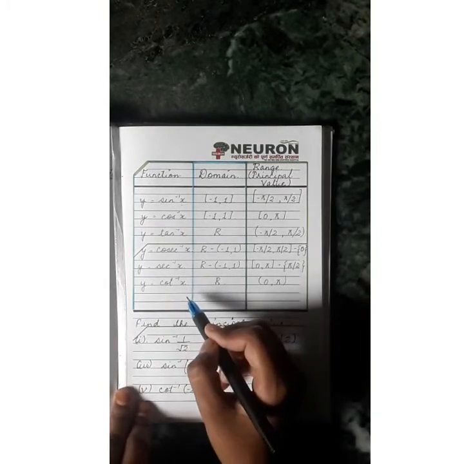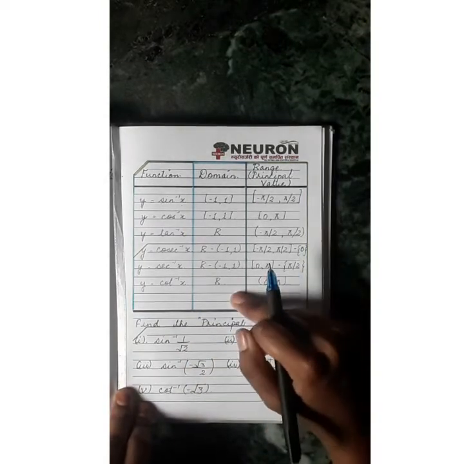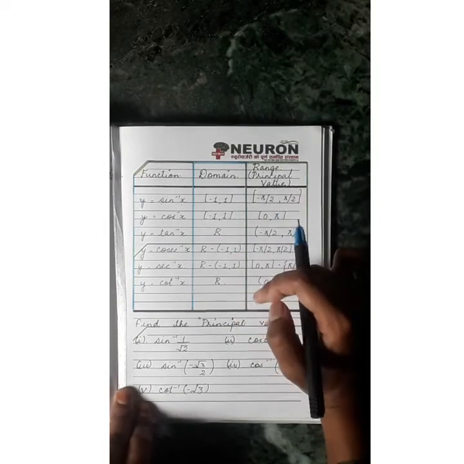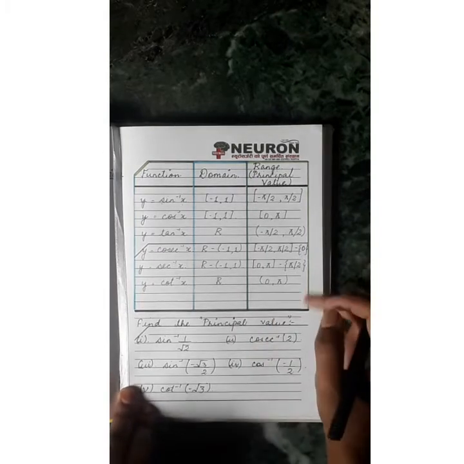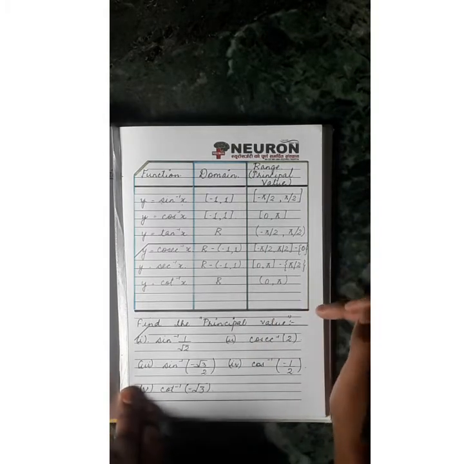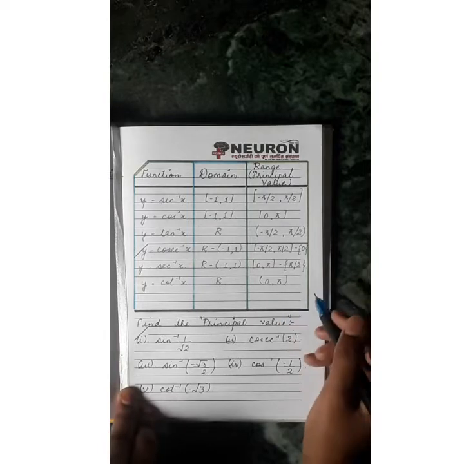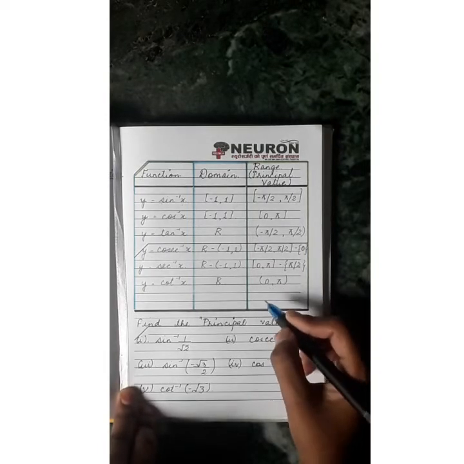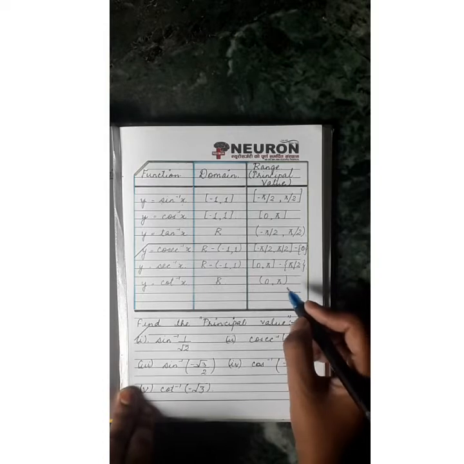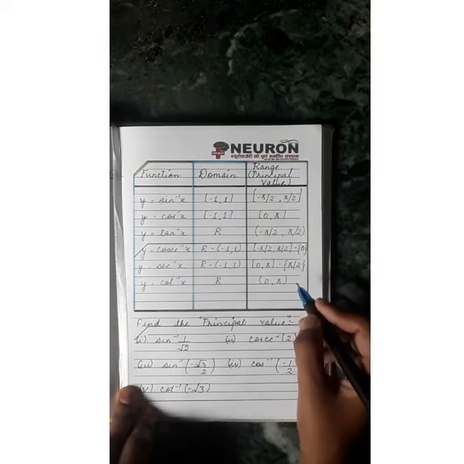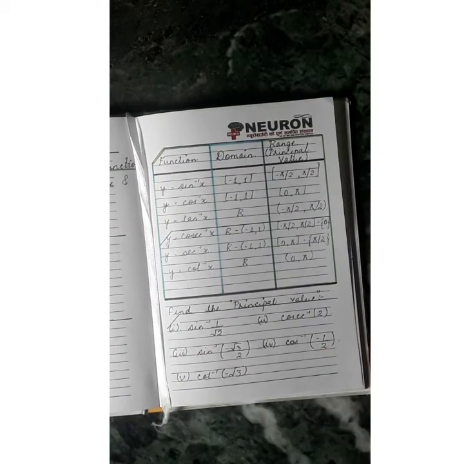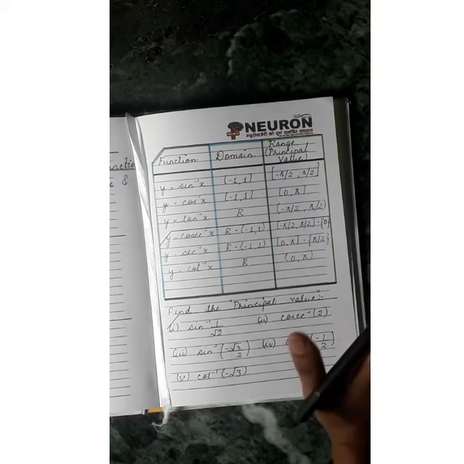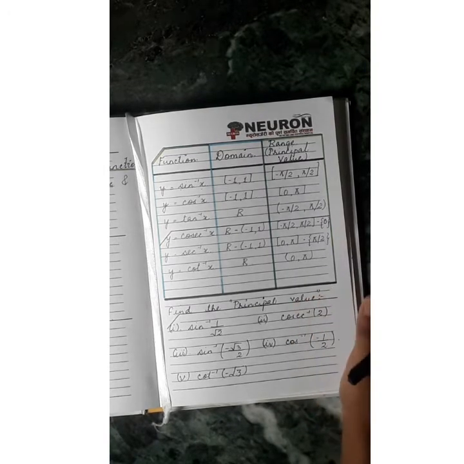Now cot inverse function, the domain of cot inverse function and tan inverse function is the same. That is the set of all the real numbers. And the range is (0, pi), means the set of all the numbers from 0 to pi except the endpoints. That is except 0 and pi. Since here we are having the open interval, the round bracket. So I hope the restricted domains and ranges of these inverse trigonometric functions are clear to you all.